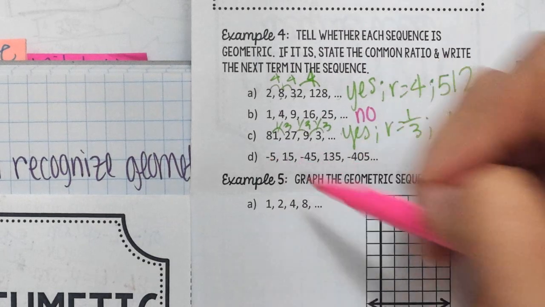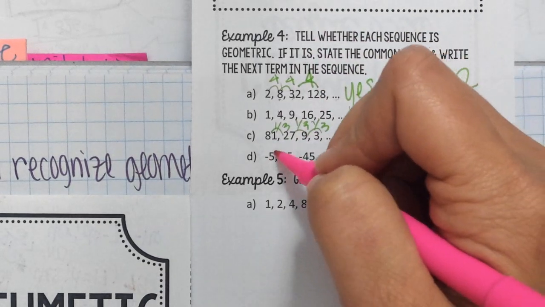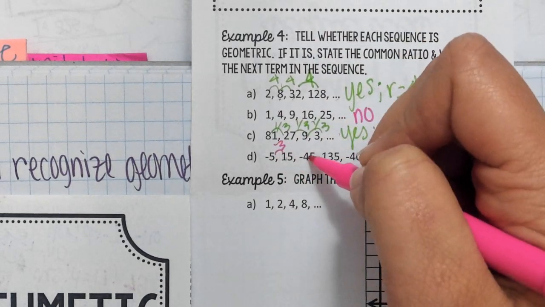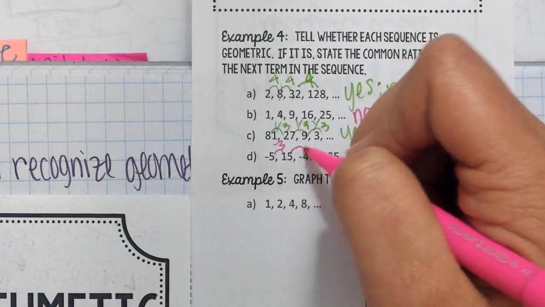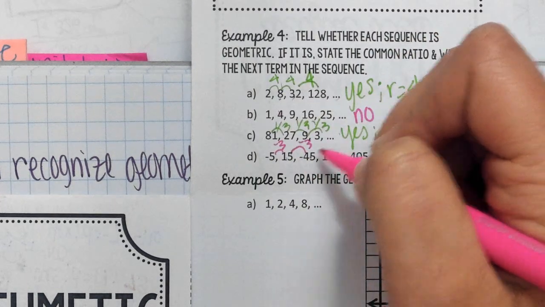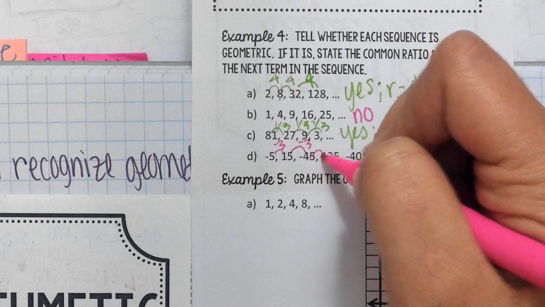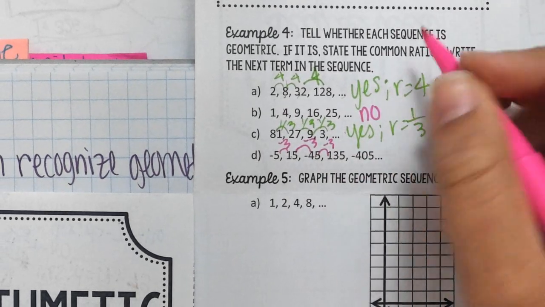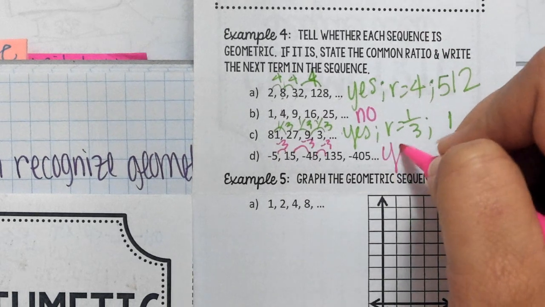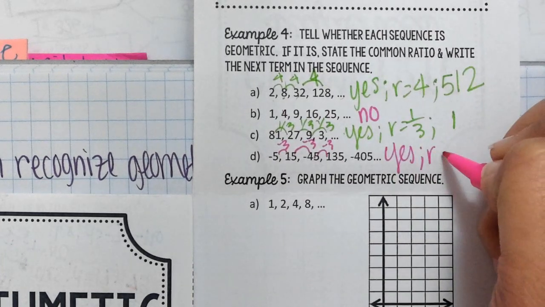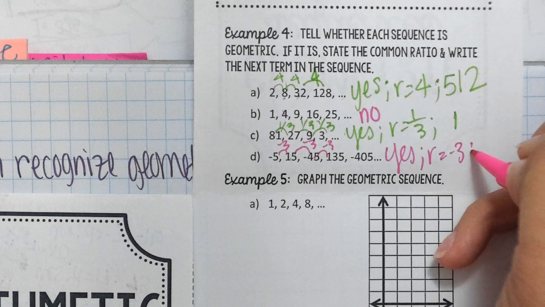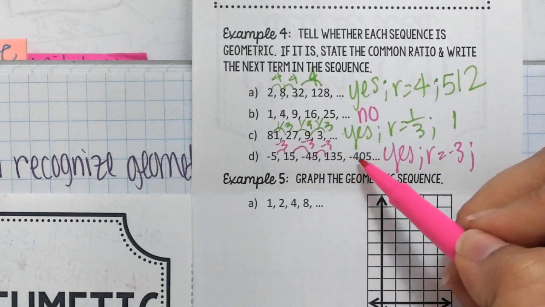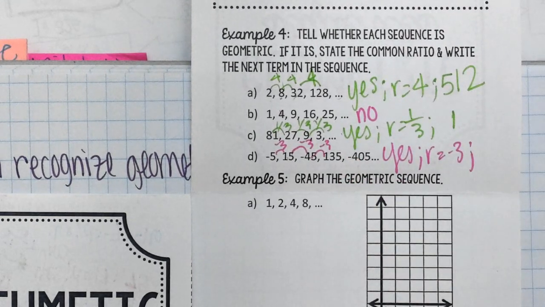Alright, what is 15 divided by -5? -3. And what's -45 divided by 15? -3. And what's 135 divided by -45? And what's -405 divided by 135? So is this a geometric sequence? Yes. And what's the common ratio? And now, to get your next term, what would you do? You would multiply. -405 times -3.